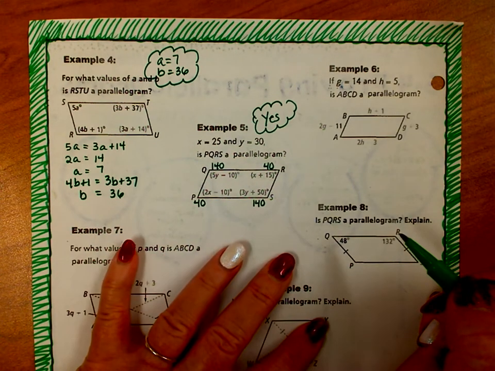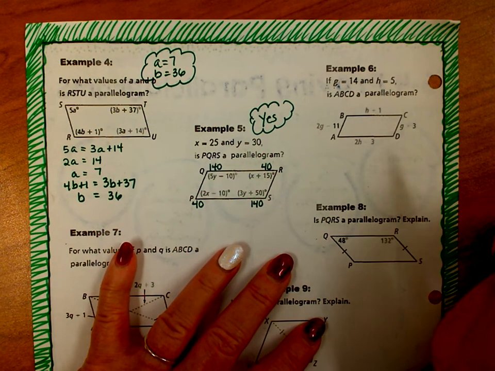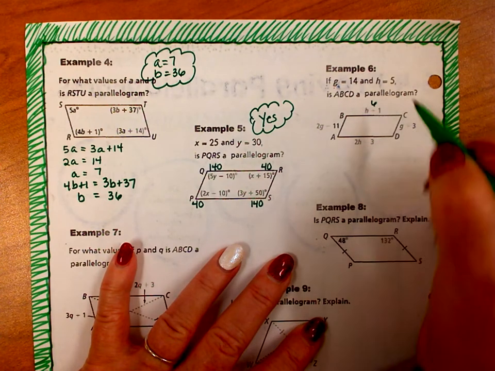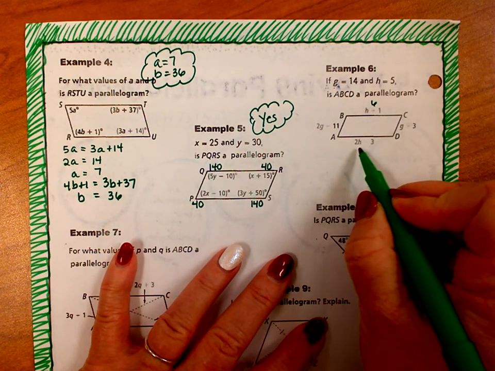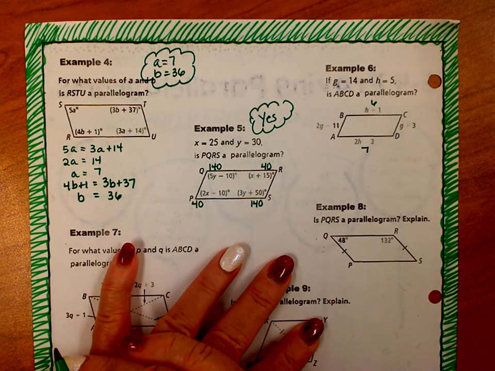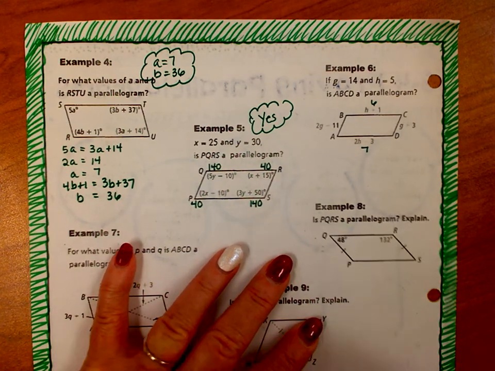Okay, let's take a look at example 6. So g equals 14 and h equals 5. So if h equals 5, 5 plus 1 is 6, and 2 times 5 is 10 minus 3 is 7. We don't even have to go any farther because those sides aren't congruent, and the sides have to be congruent.